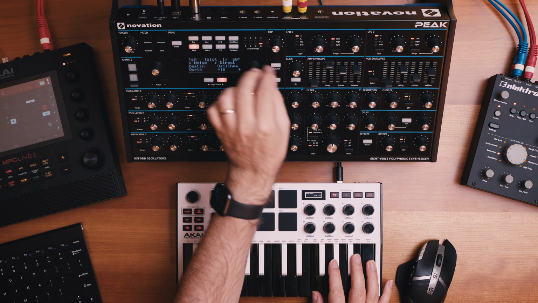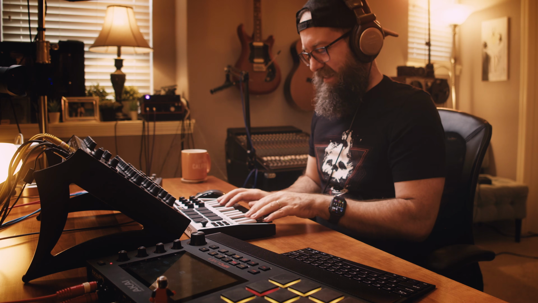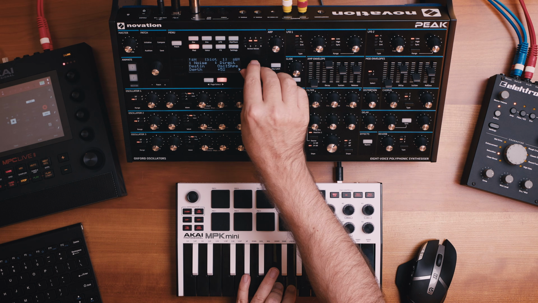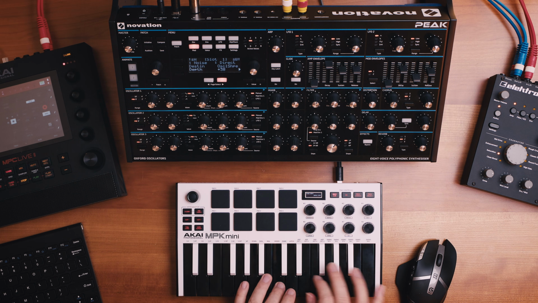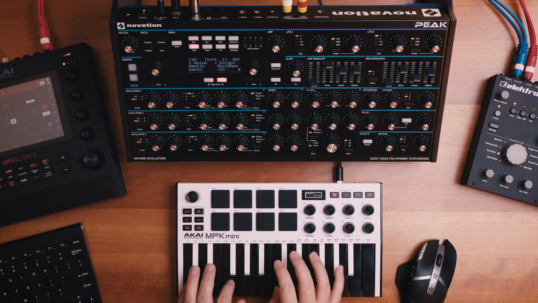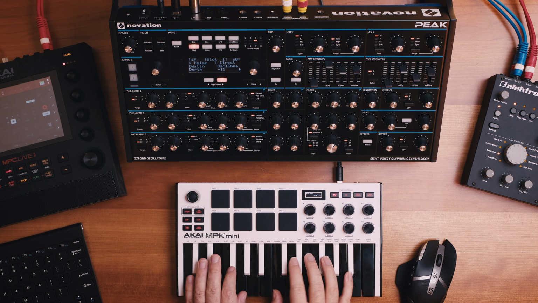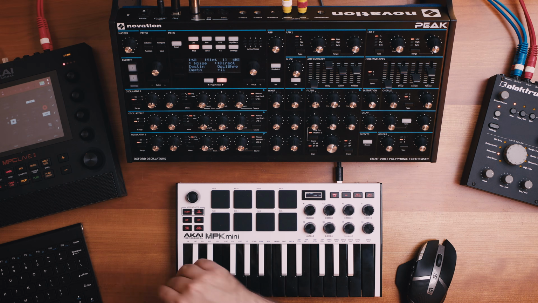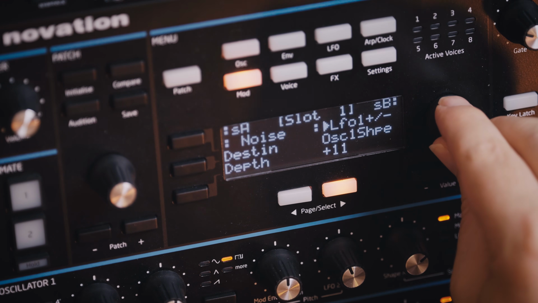Ooh. Oh, that sounds so cool. I absolutely love the way that sounds. I'm a sucker for just simple sounds. Like, give me some simple little adjustments. Just sound good, and I love it. We're going to also modulate this with the LFO.